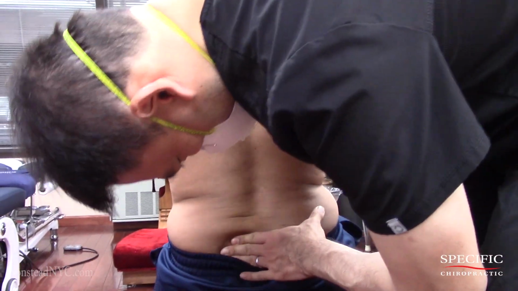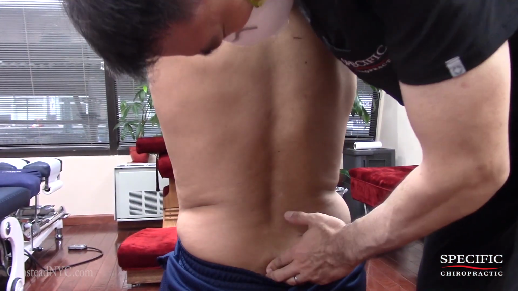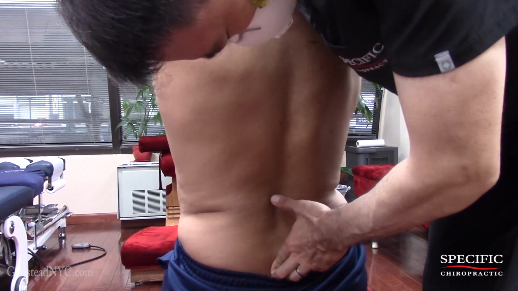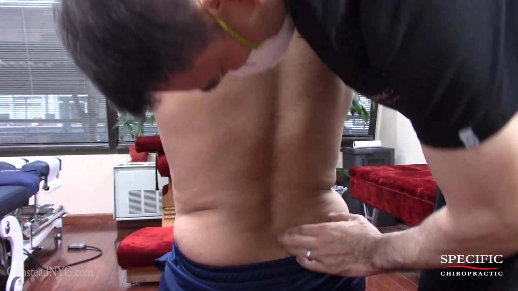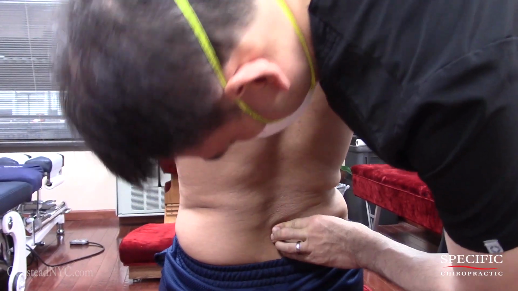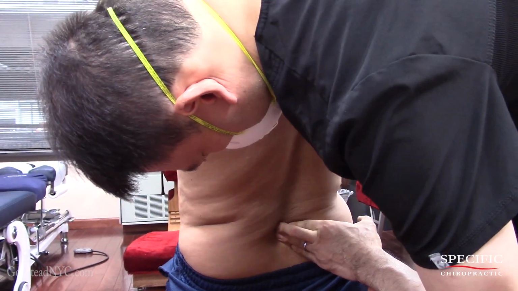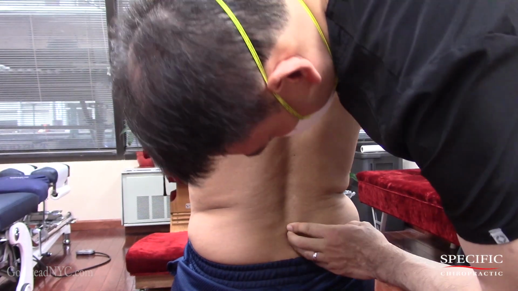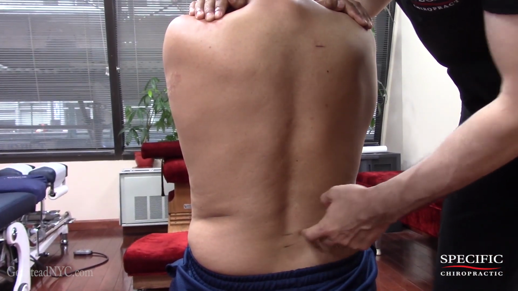I'm also checking all the segments. Everything is pivoting just fine, and there's nothing in there. Now we're checking this, sixth lumbar, no problem. Fifth, how do you like that, sir? Pain there, huh? Yeah. So fifth lumbar, that's in trouble. And there's puffiness, there's swelling, there's edema all around this area.